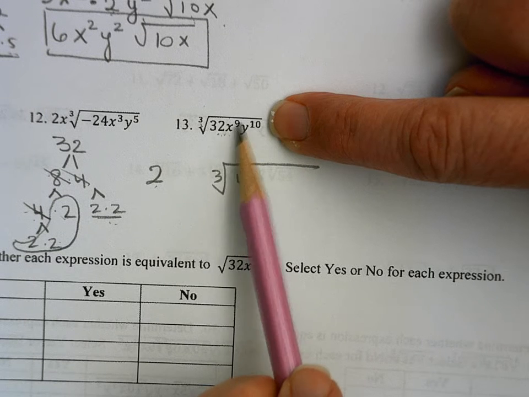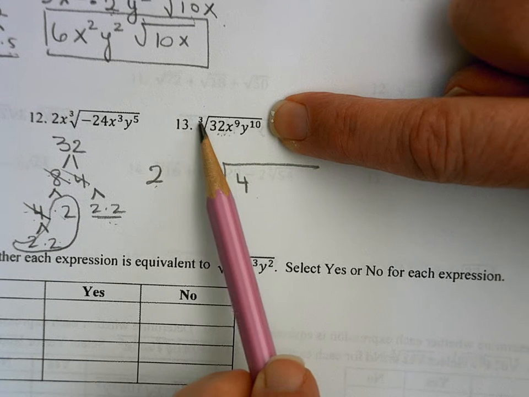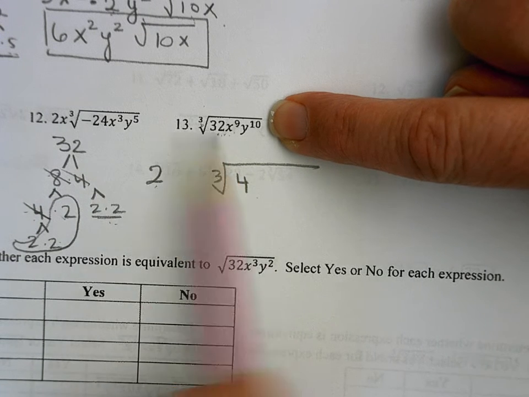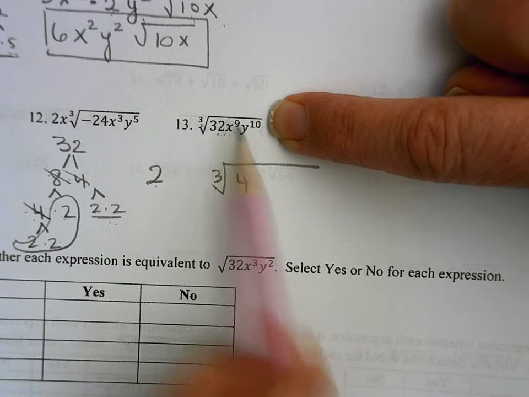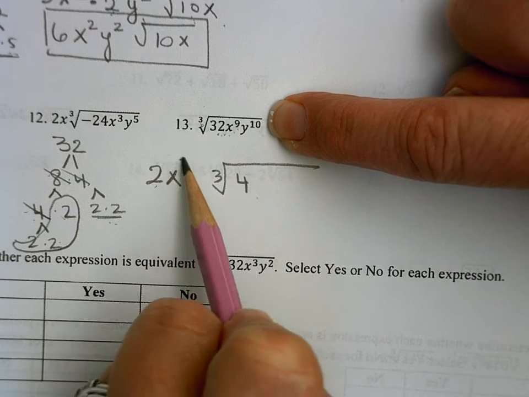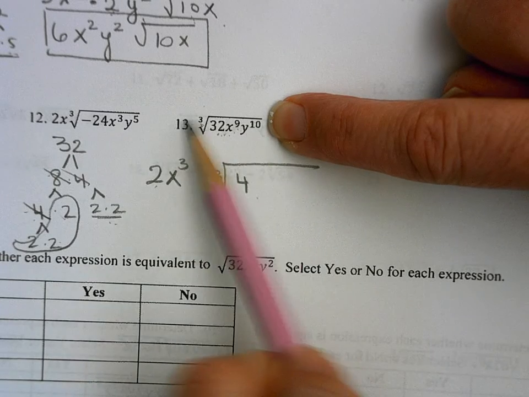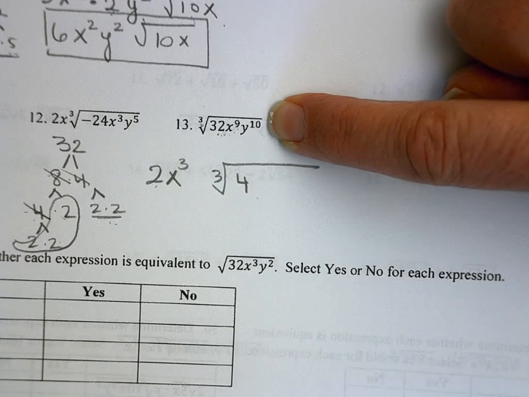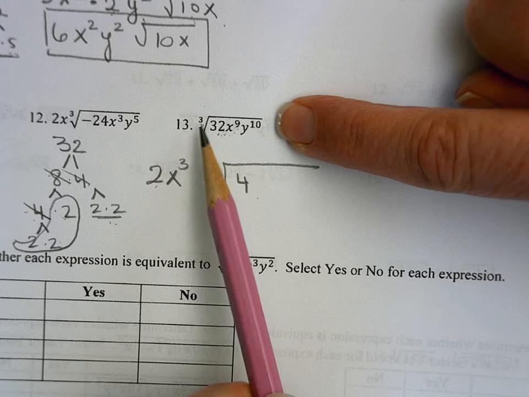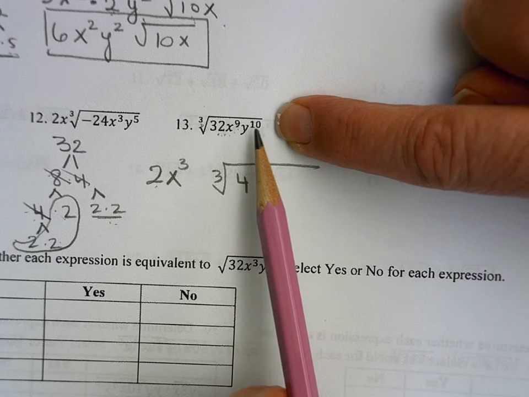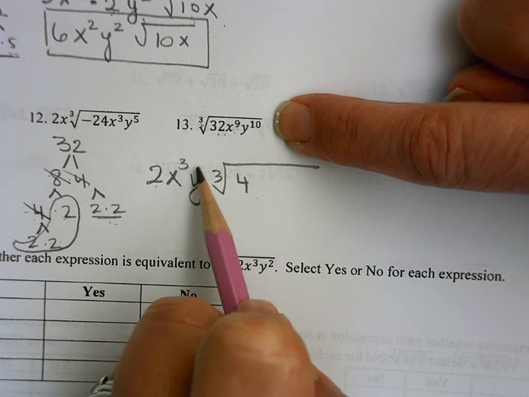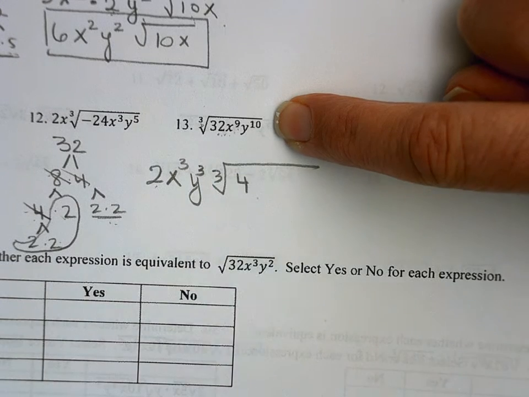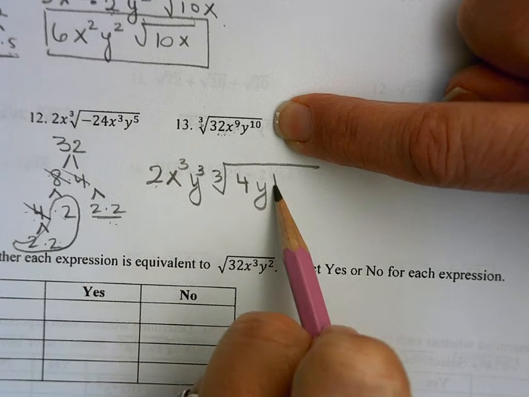And then x to the 9th. For powers, I divide, right? For numbers, I do a factor tree. So 9 divided by 3 is 3, so that would be x cubed. And then 10 does not divide evenly, right? So I need to ask, how many times does 3 go into 10? 3 goes into 10 3 times, so that's a y cubed, with 1 left over, so y to the first.